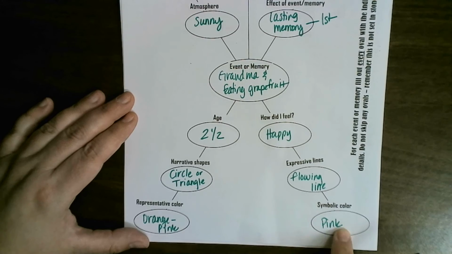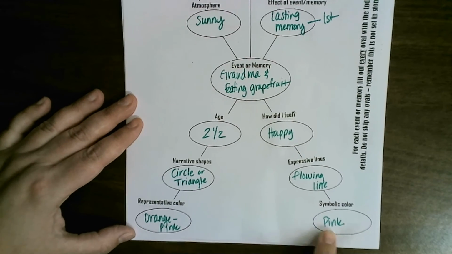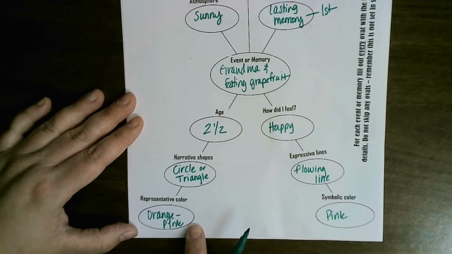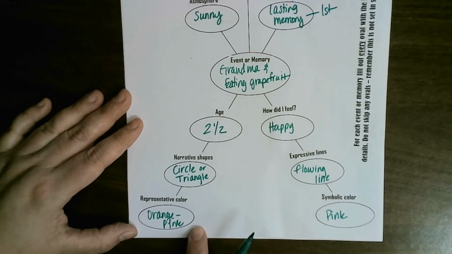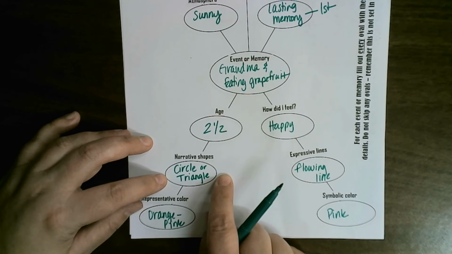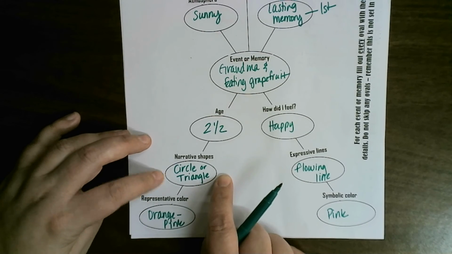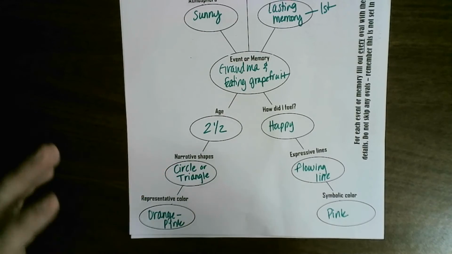Symbolic color would be one color you would use to symbolize that event in your head, and a representative color could be colors that were actually there. A shape would be maybe shapes that you could see and break down when you abstract it in your head, or it could be that there are actual shapes that are there.